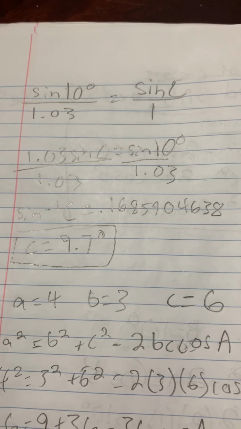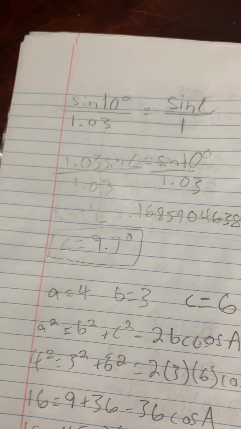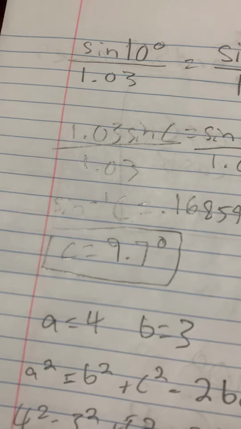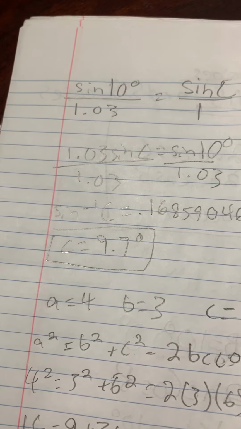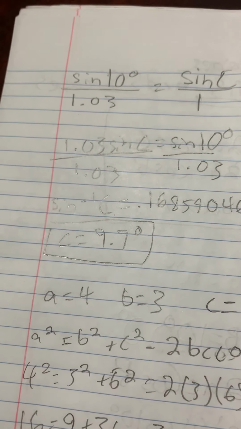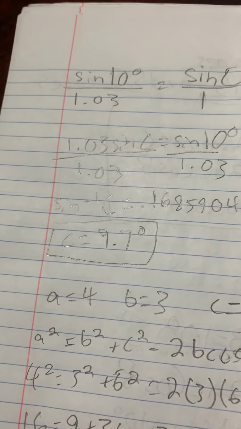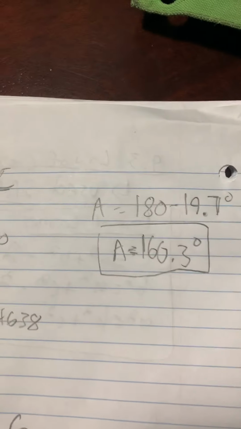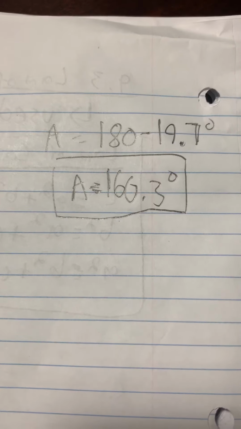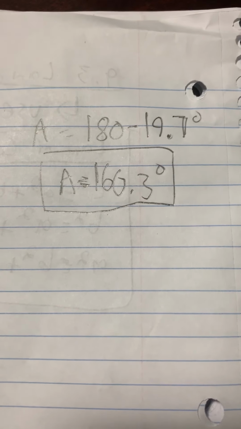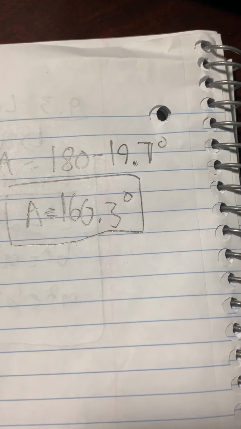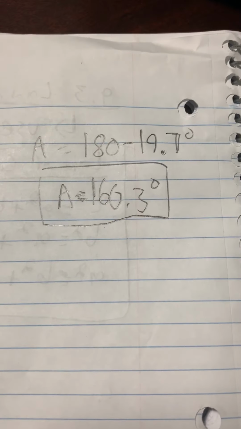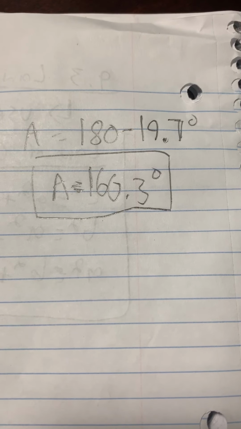But we need to find the angle measure. So we want to find the arc sine of sin C. Once you plug that into your calculator, you'll find that C equals 9.7 degrees. And then to find angle A, you don't have to do it that same way. You can do a much simpler way and just add angles B and C, subtract it from 180, and you'll find that angle A is 160.3 degrees.